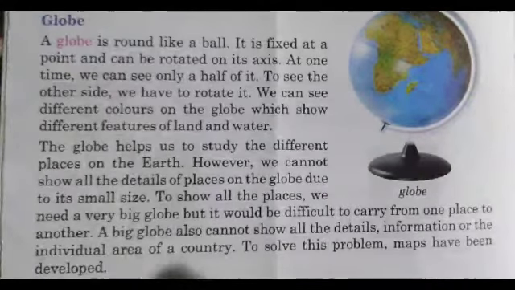Blue color means it's surrounded with water, and the other color means land. With the globe we can study different places on the earth, but we can't see all the details of the earth due to its small size. To solve this problem, we need a map. So let's learn about maps.